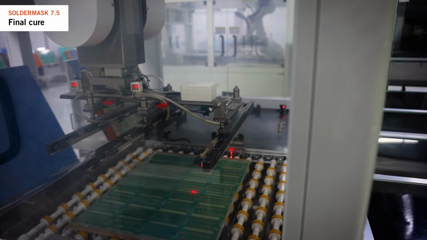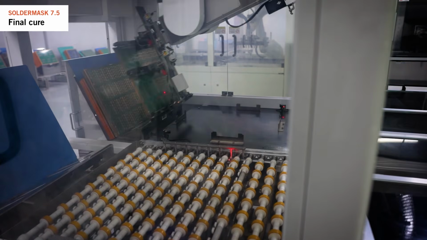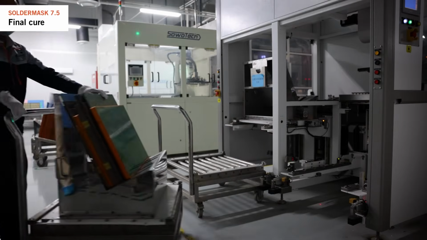This step is a key focus during NCAB factory audits. We check the profiles to prevent solvents from erupting within the ink, which would cause bubbles in the solder mask deposit.